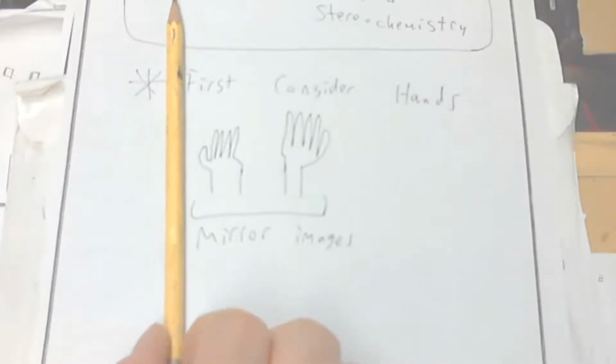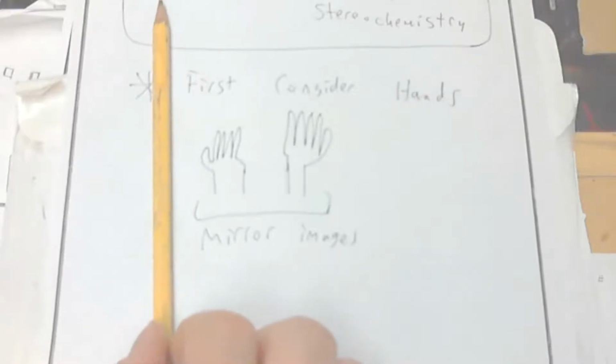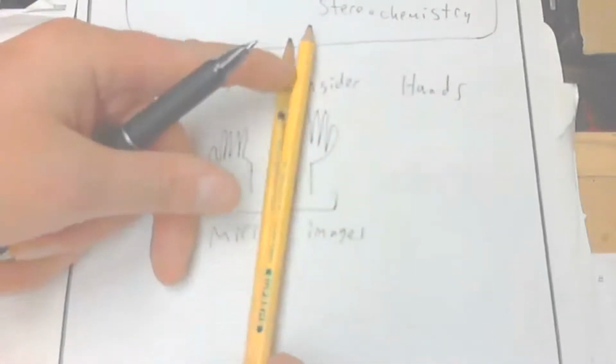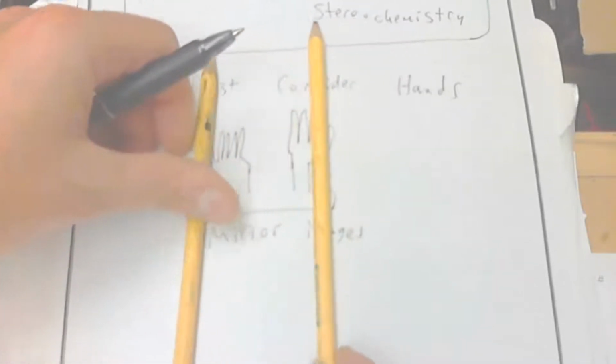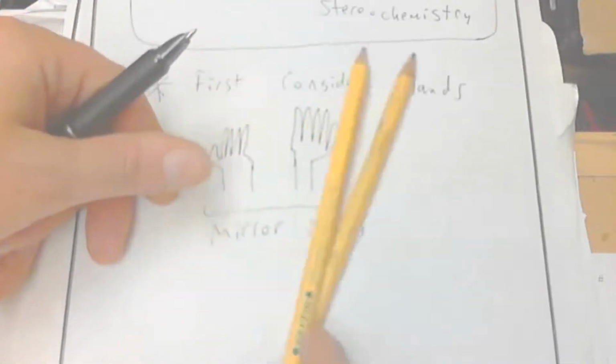Let's imagine all the yellow is very consistent around it. This would have a mirror image, a second pencil. Let's pretend these are mirror images of each other. We would say they're superimposable mirror images. If I superimpose this on top of the other one, they're exactly the same. Ignore any text on these, just a yellow pencil. These would be superimposable mirror images.